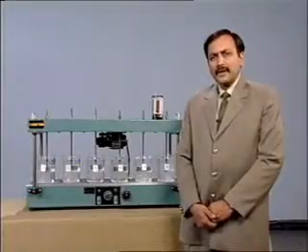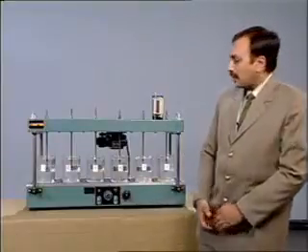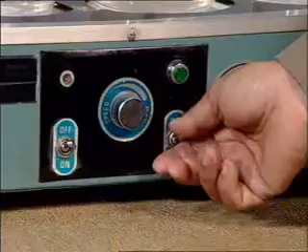Now, stir the sample for 1 to 2 minutes at a speed of about 100 to 120 rpm.